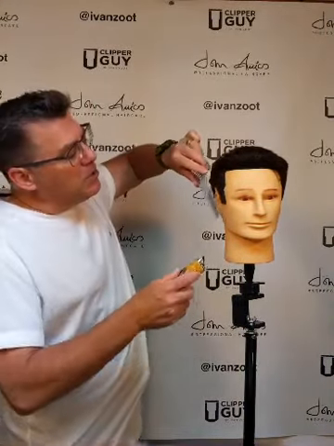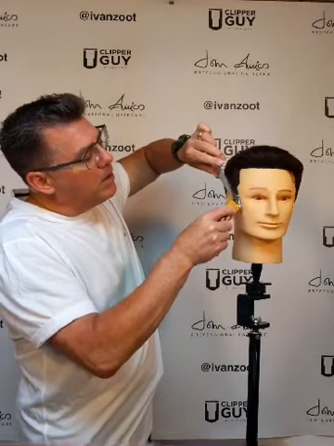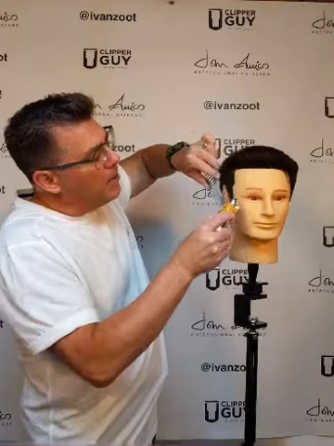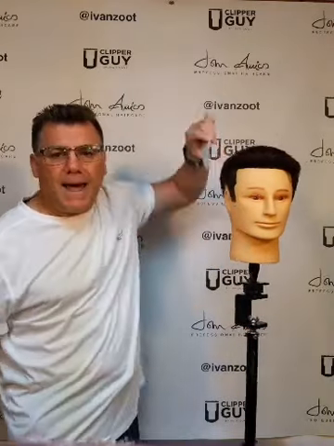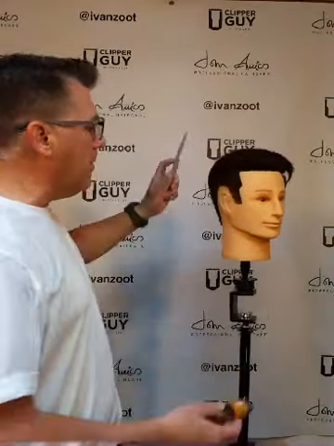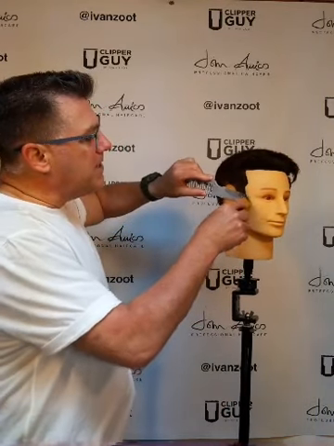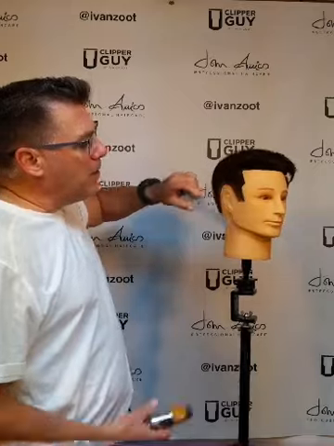Now, let's go to trimmer over comb. Let's go to our Zoot comb. Let's go to our trimmer. Let's go to our detailing to taper in that sideburn. Notice we come in with the comb at an angle. We don't want to come in horizontally because where the hair accumulates along the base of the teeth at the spine, that'll put lines or marks.